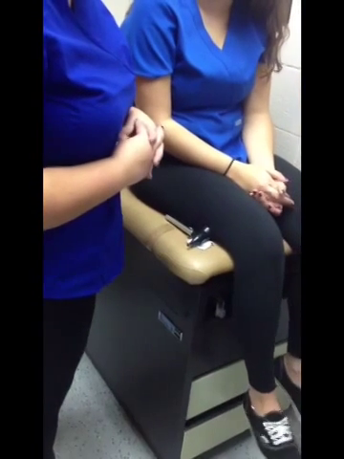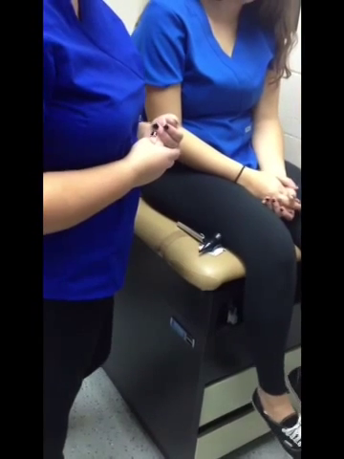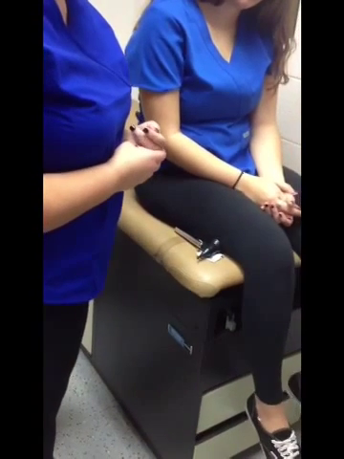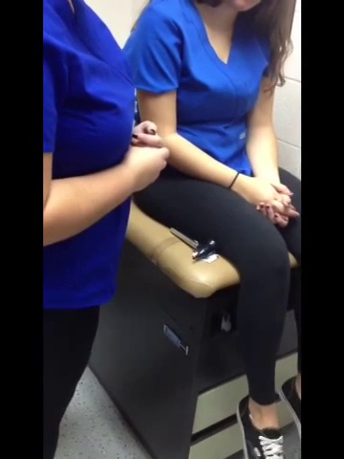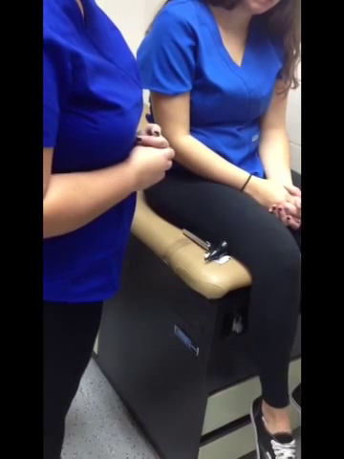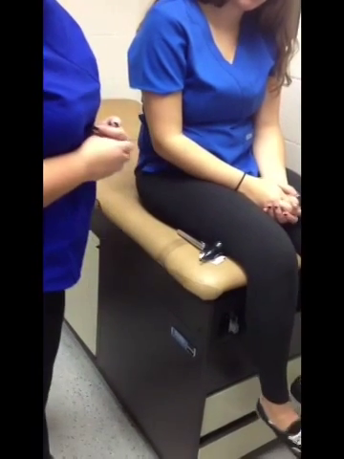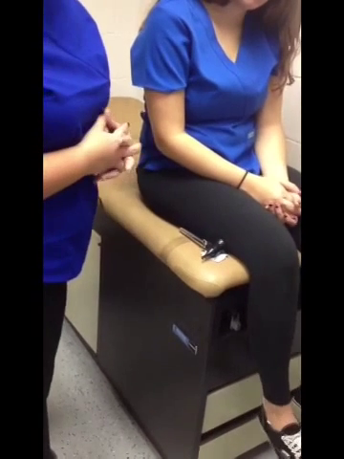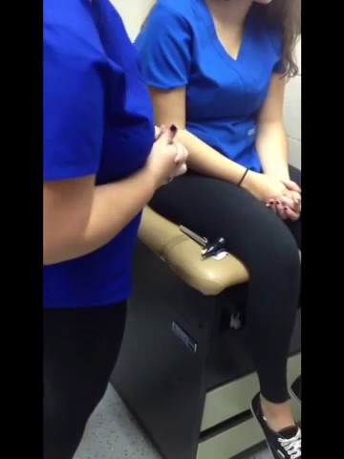If your patient has between 0 and 20 decibels of hearing, that's normal hearing. Between 30 and 45, you have mild hearing loss. 45 to 55 is moderate hearing loss. 55 to 70 is moderately severe hearing loss. 70 to 90 is severe hearing loss, and 90 decibels and higher is profound hearing loss, which is going to require a hearing aid.